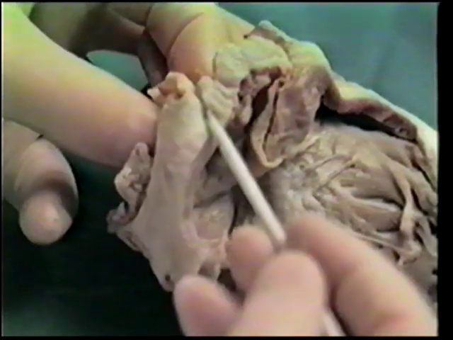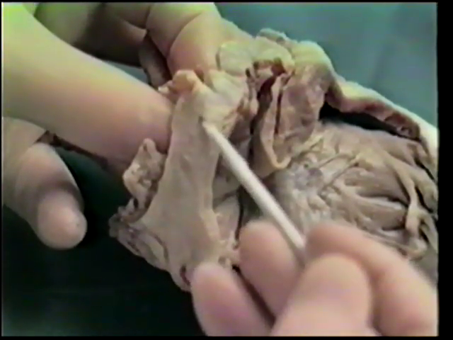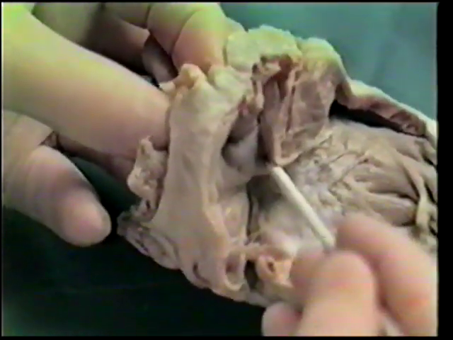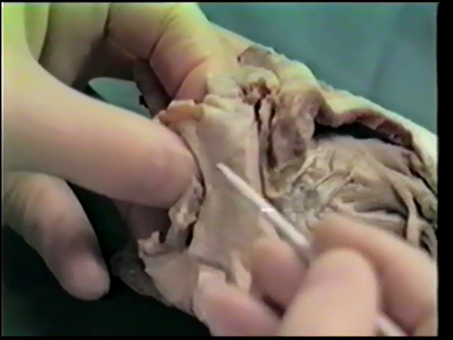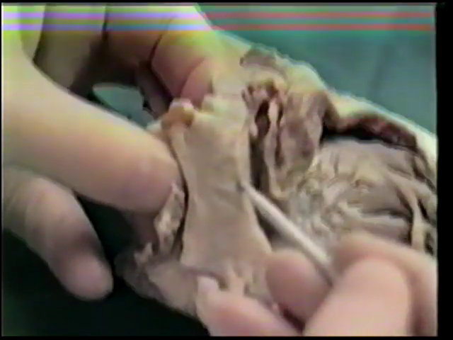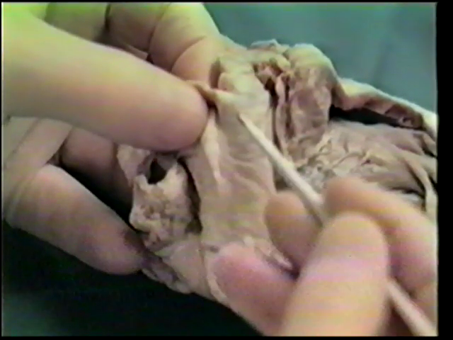So the sinus node lies within this terminal groove in a position that I'm indicating with the tip of my probe. It's a small cigar-shaped structure, and with the eye of faith you can almost see the sinus node in many hearts.